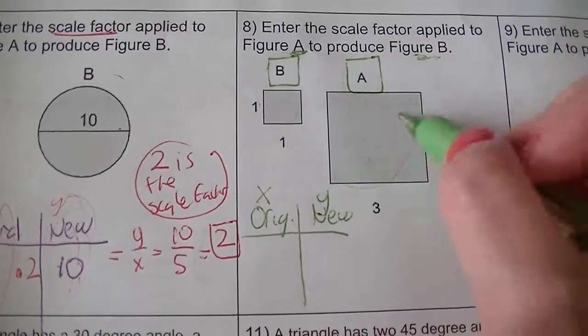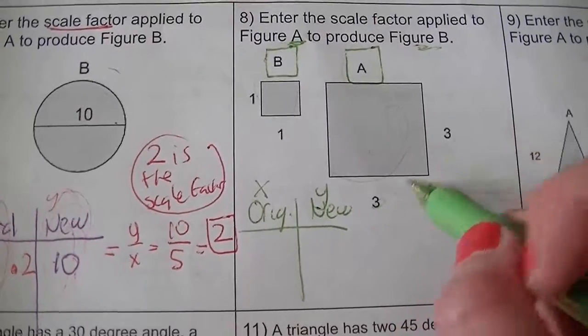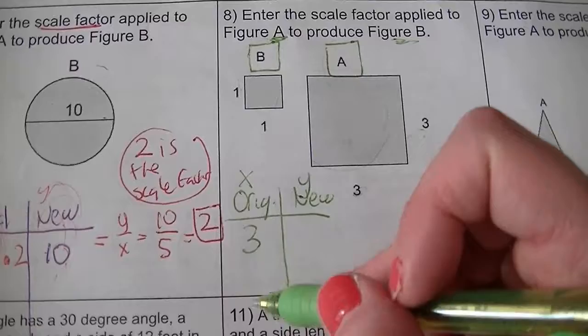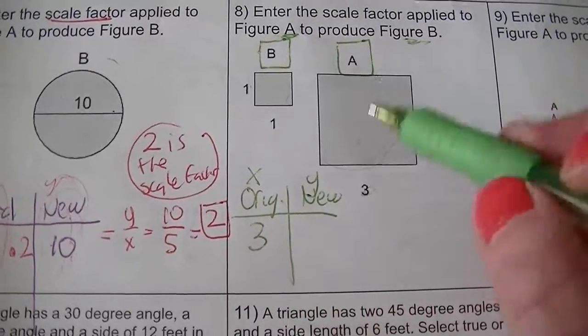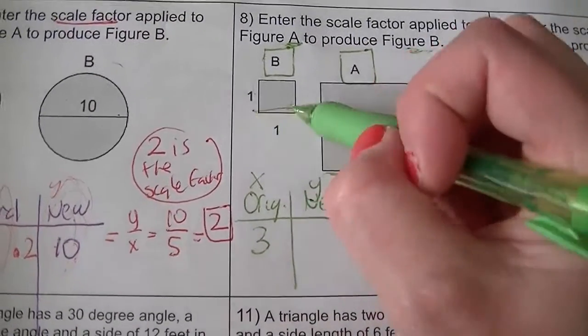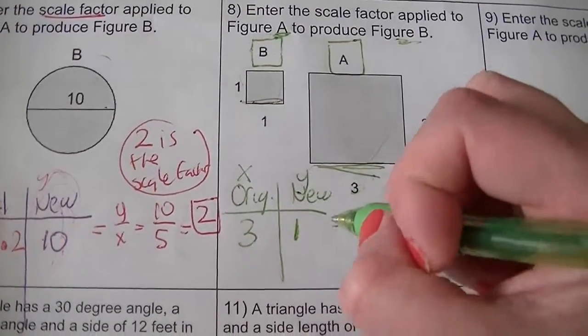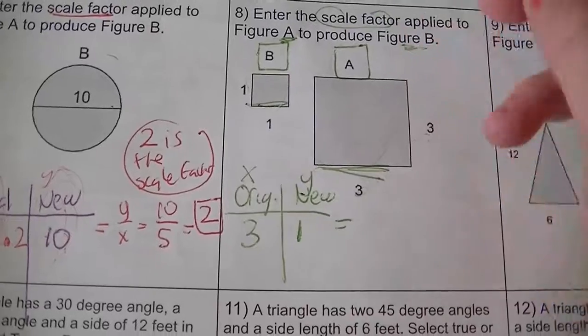And the original measurement was 3. It's a 3 by 3. So you can just write 3 just one time since it's the same number. If they were two different numbers, then write down both of the numbers right there, okay? And since this side corresponds to this side, and that's 1, okay?